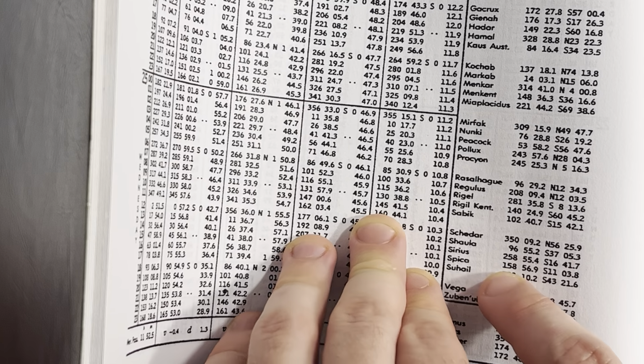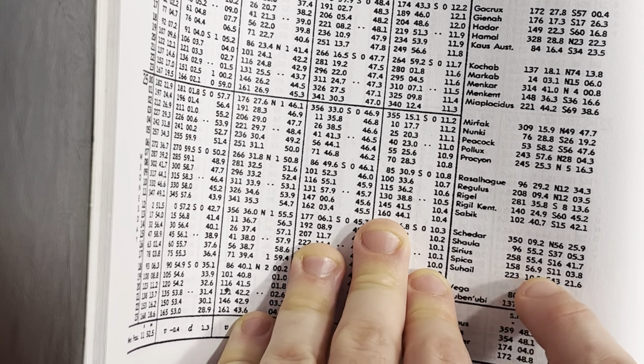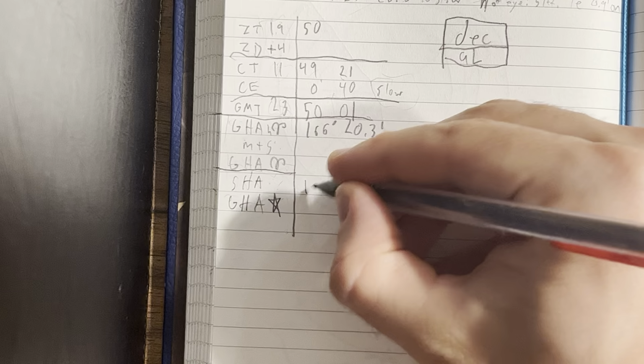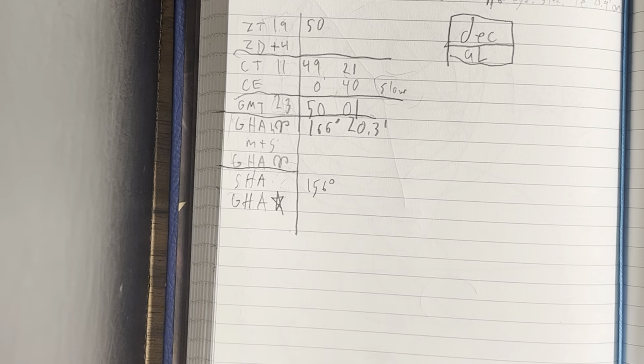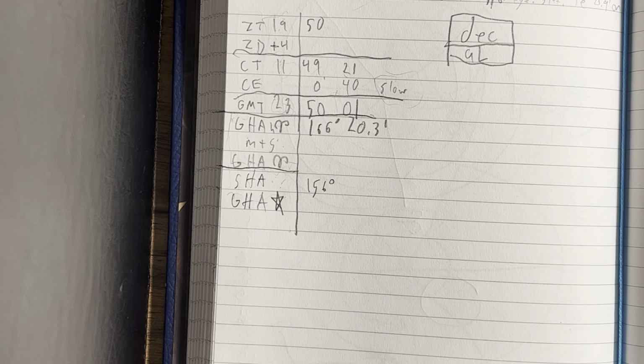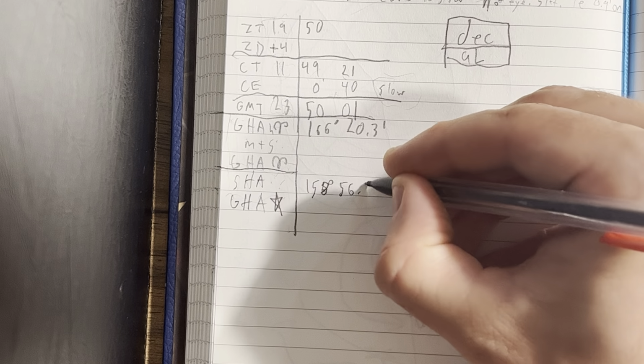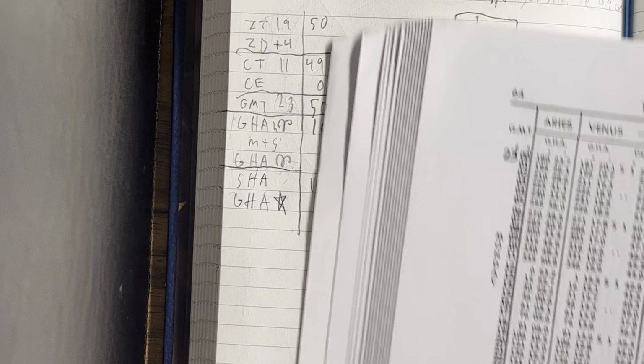So we're going to check the SHA first. We've got 158 degrees, 56.9 minutes. So we'll write that here. 158 degrees, 56.9 minutes.